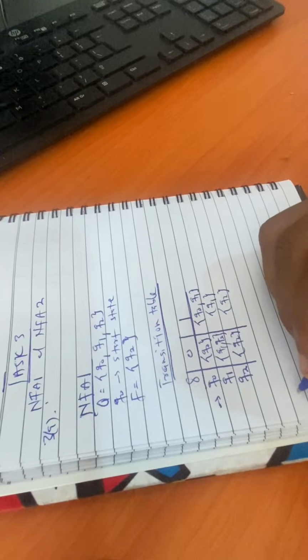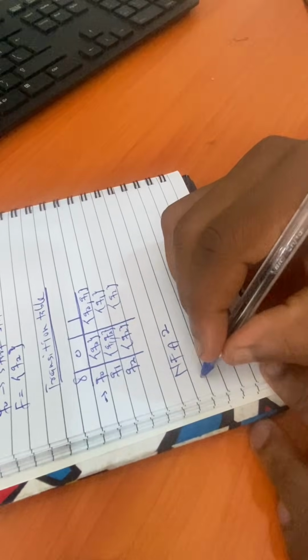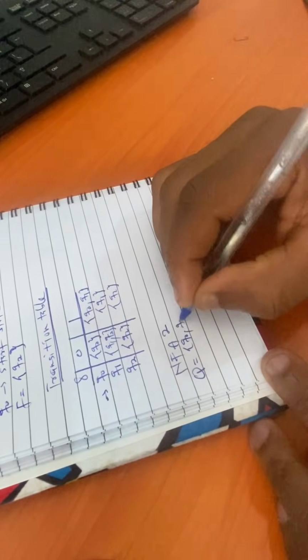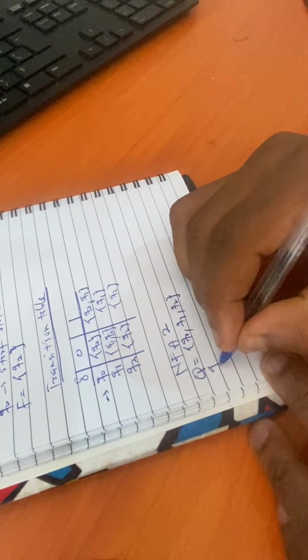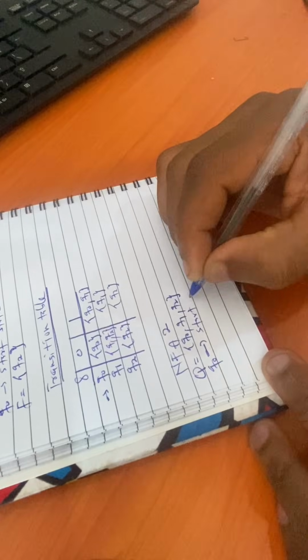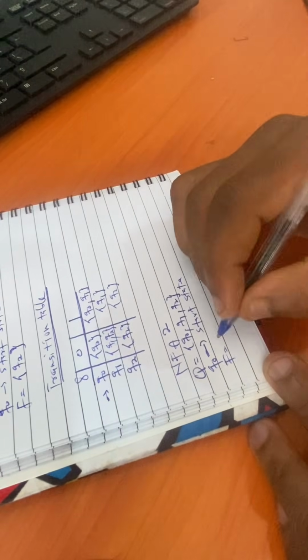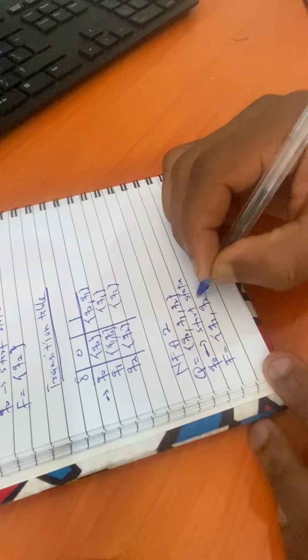Then we move to NFA2. So let's do NFA2. So for NFA2, our states are also q0, q1, and then q2. q0 is our start state again, and then our final states, we have two states, which are q1 and q2.